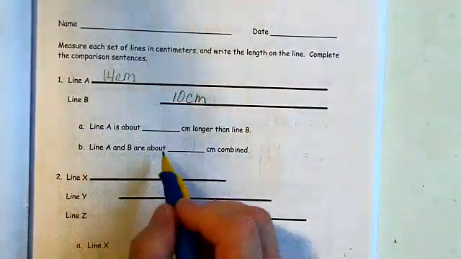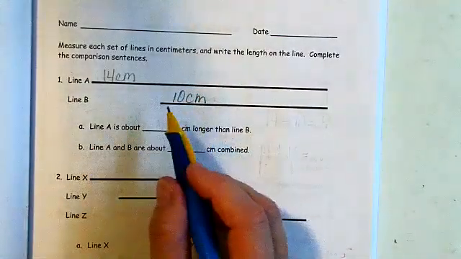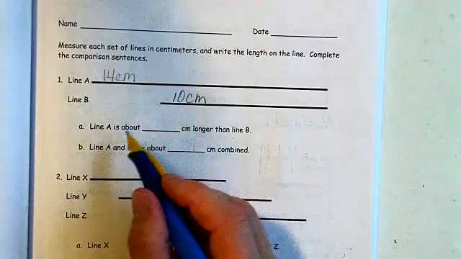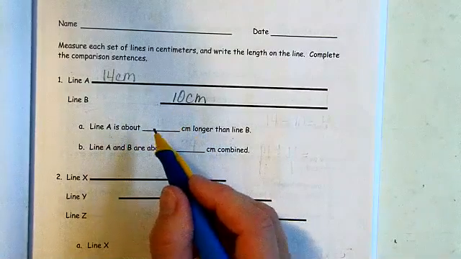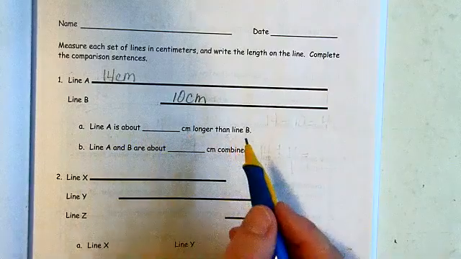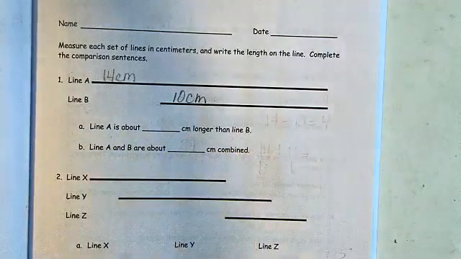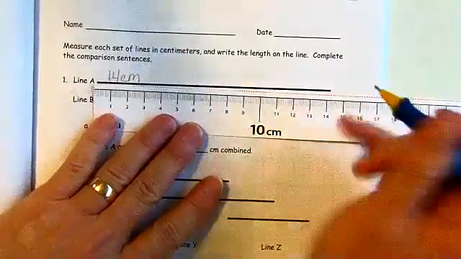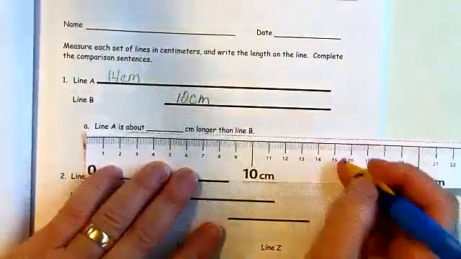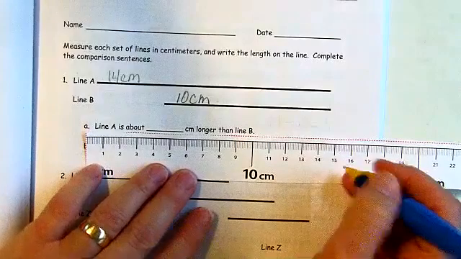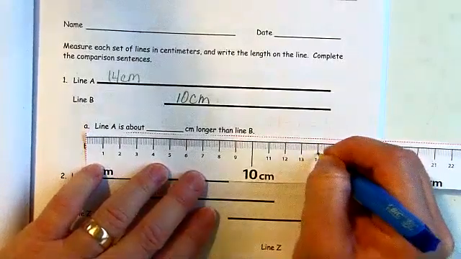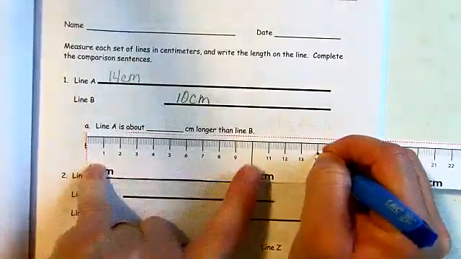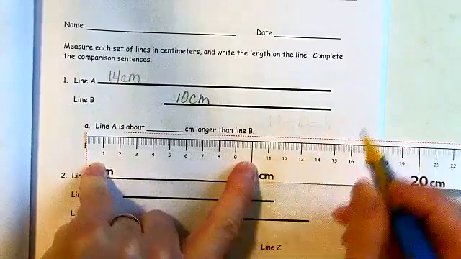So down here, it's asking us now, what is the difference between these? Line A is about how much longer than line B? And we can look at our meter strip to find the answer. So line A is here at 14 centimeters and line B is here.